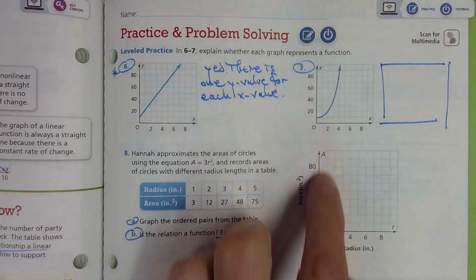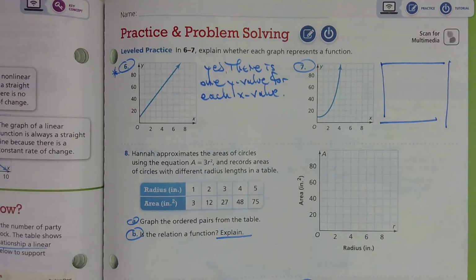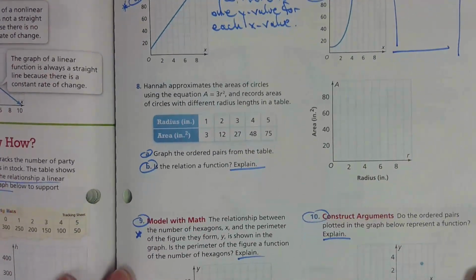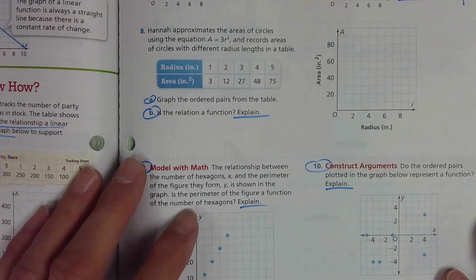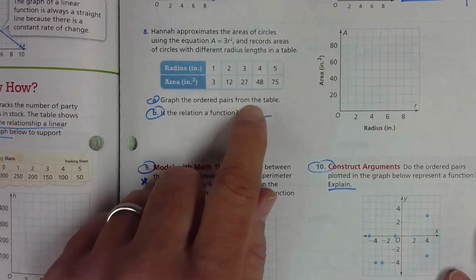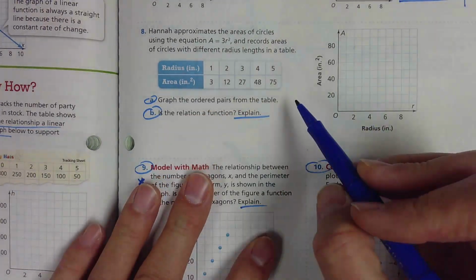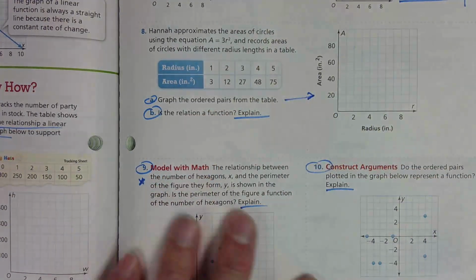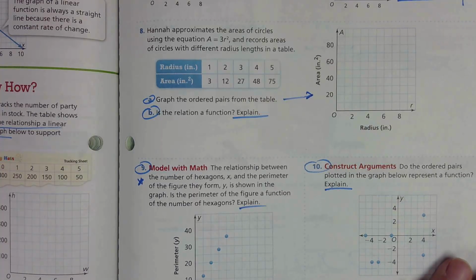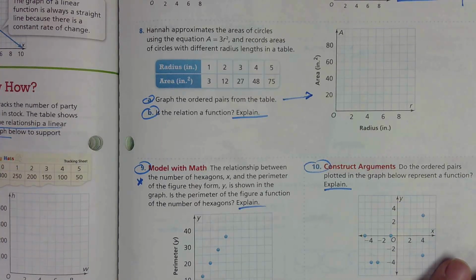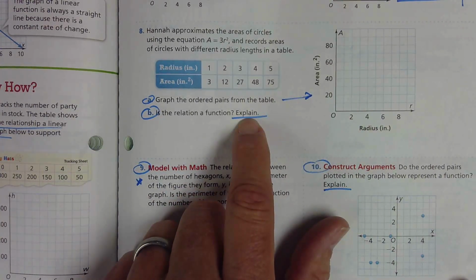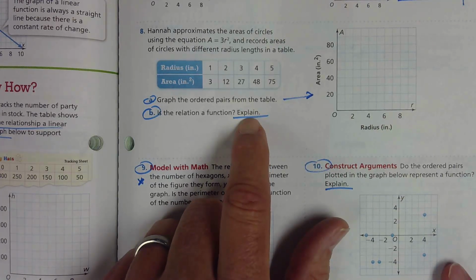Is this a function? Number 8, A and B, circle those. It says graph the ordered pairs from the table. So you're going to graph them right here. And then the question is, is the relation a function? And yes, I want you to explain. You can explain it in a sentence.